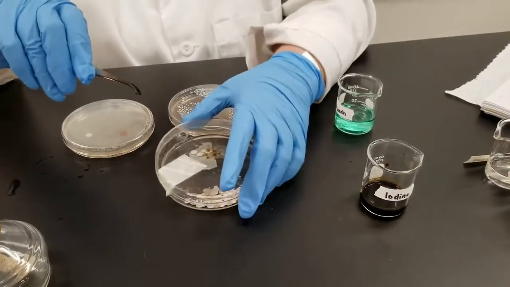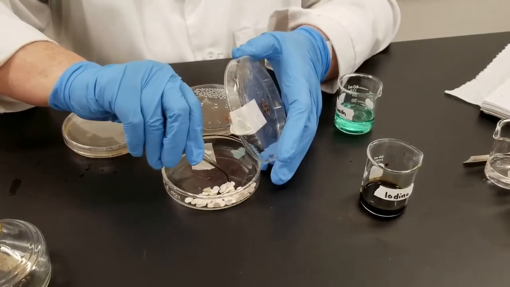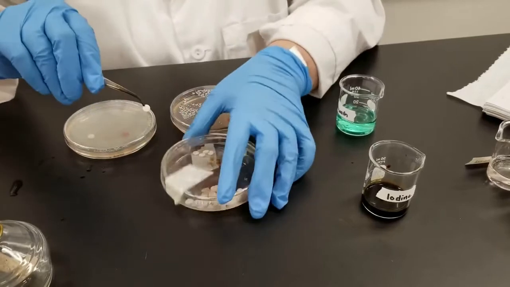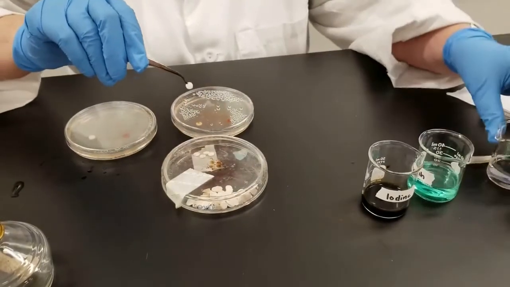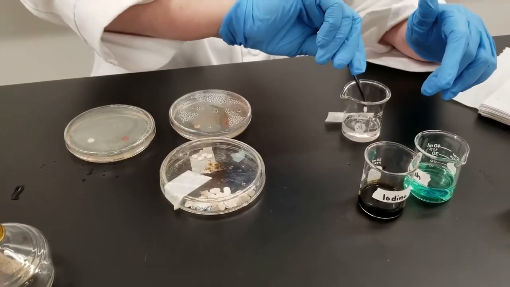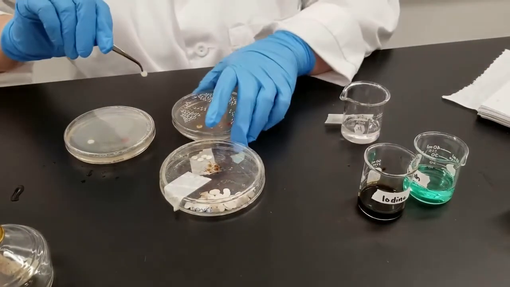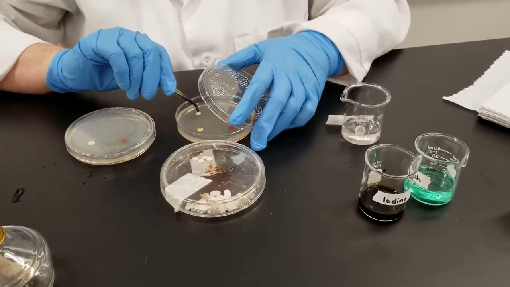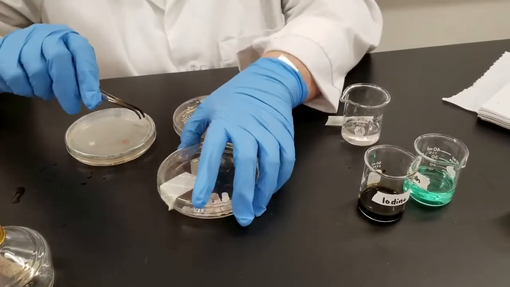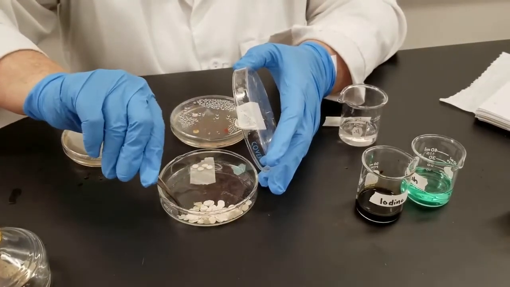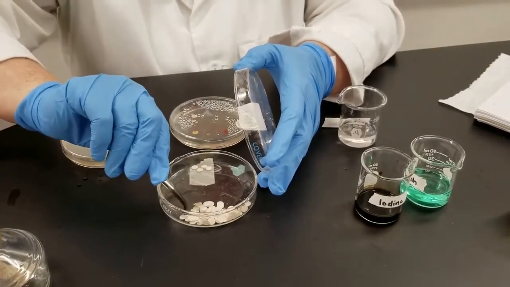Please make sure when you do this that you take careful notes of what your chemicals are and where you have placed them on the plate, so that when you come back in 24 hours, you'll know which substance was which. And just lightly tap so that it will stick to the agar when you go to invert the plate.